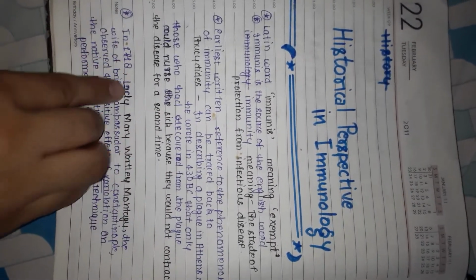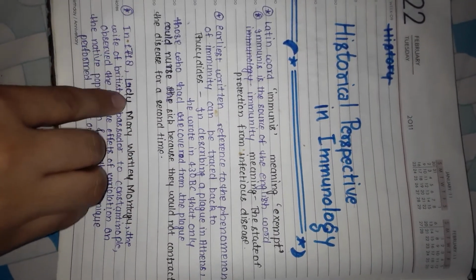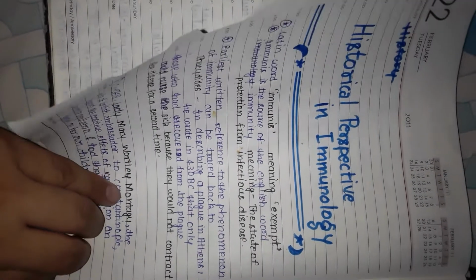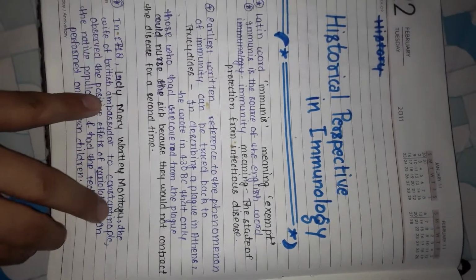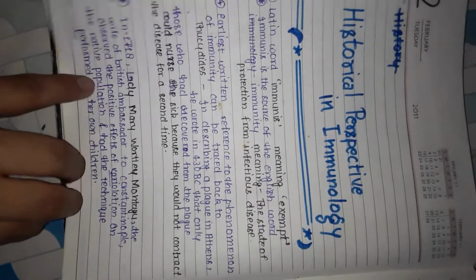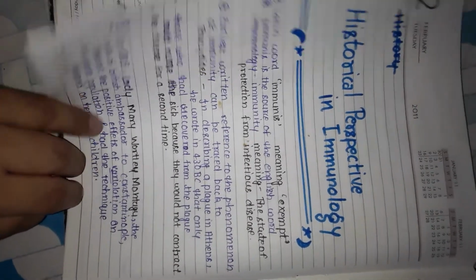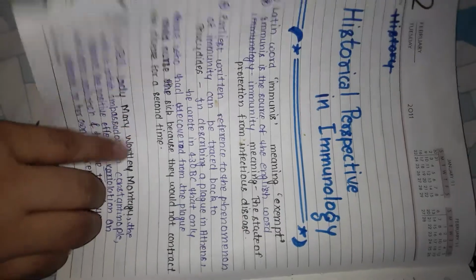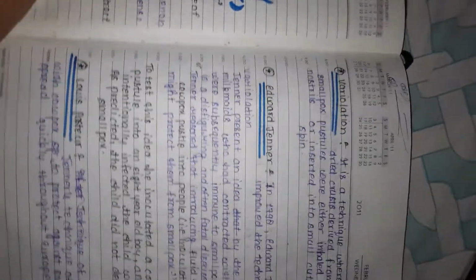And in 1718, Lady Mary Wortley Montagu, the wife of the British ambassador, observed the positive effect of variolation on the native population and had the technique performed on her own children. Variolation. So what is variolation? Firstly, you should learn about variolation.